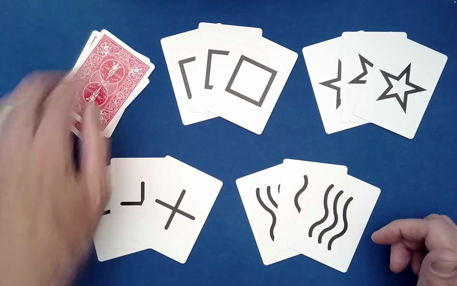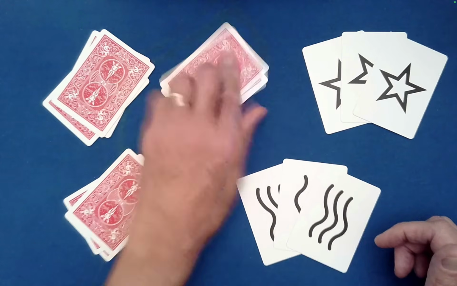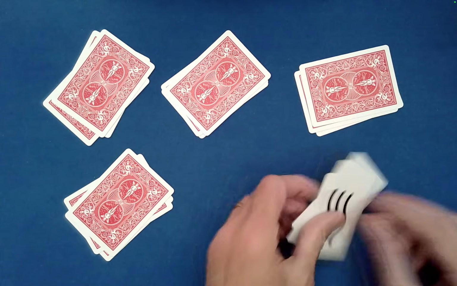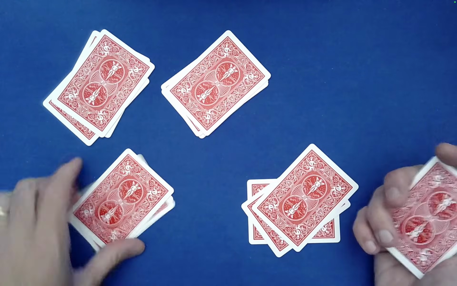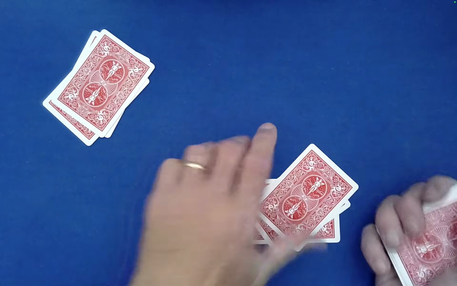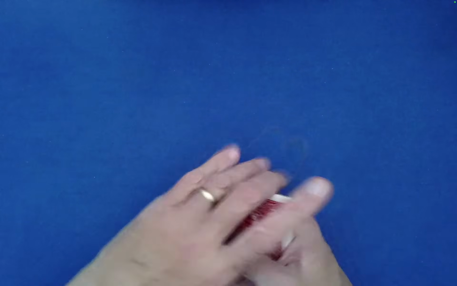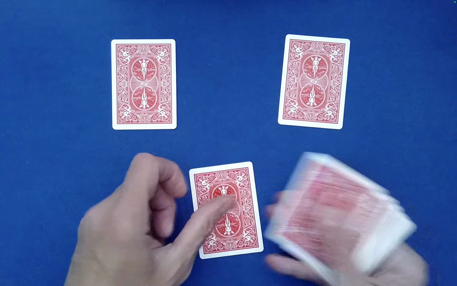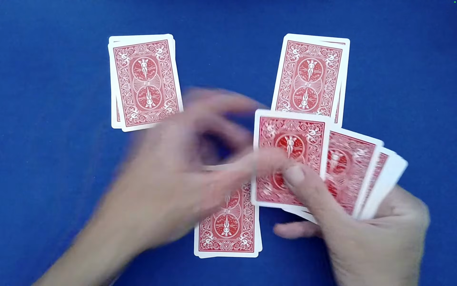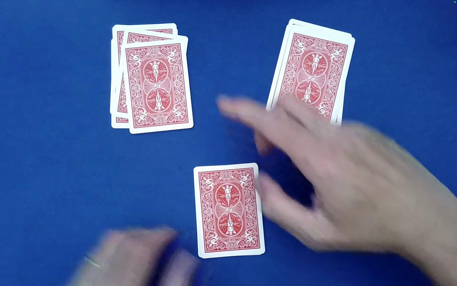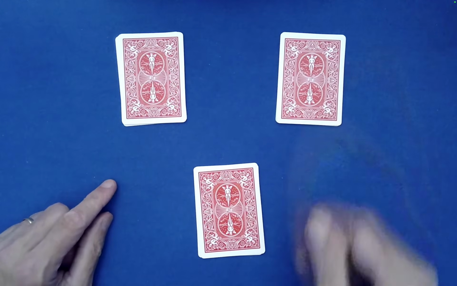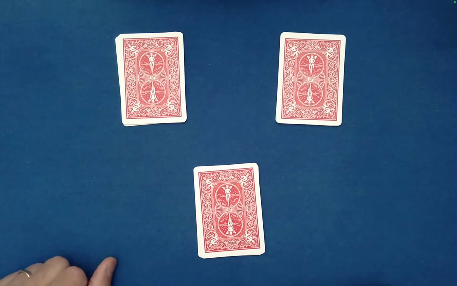So we'll go ahead and just set them face down. So maybe turn to spectator A over here and have them tell you how to stack these. Maybe top right, bottom left, center, bottom right, top left. Okay. And then we'll go ahead and just deal them out like this into 3 piles. Turn to spectator B on your right. Have them tell you how to stack these. The bottom one, top right, top left.